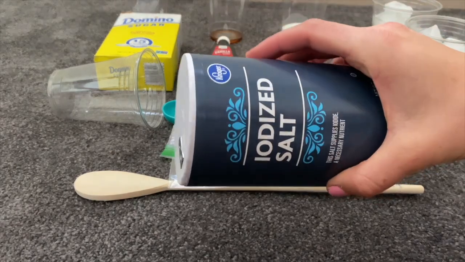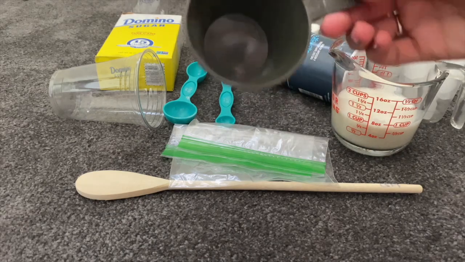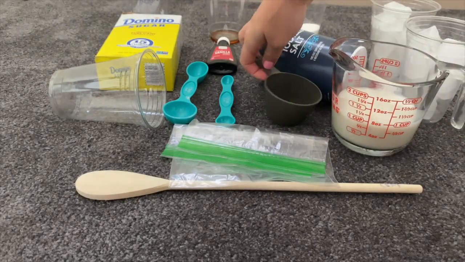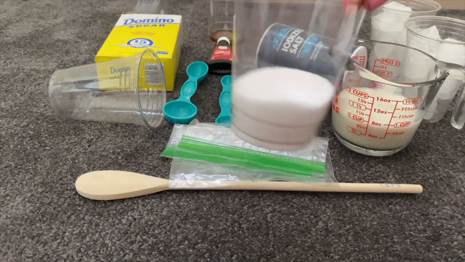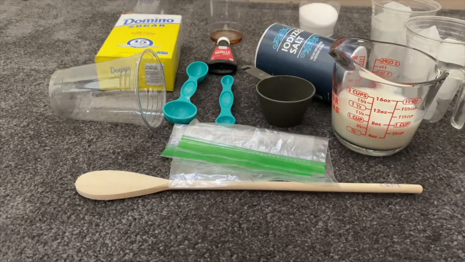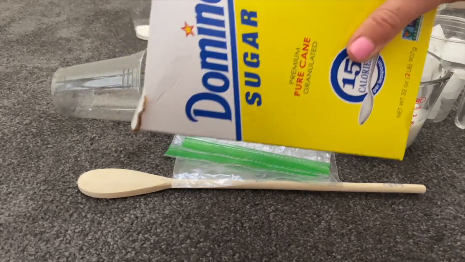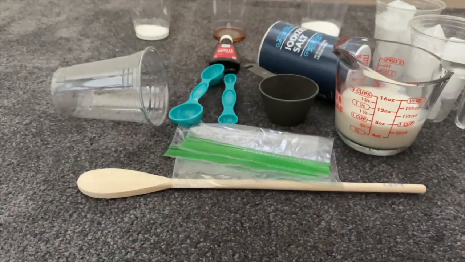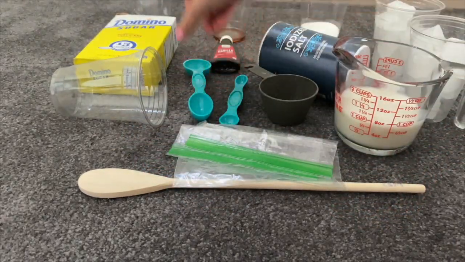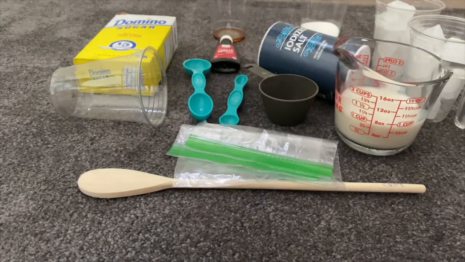The second thing we'll need is some iodized salt, and that's to aid in the freezing portion of this experiment. So you'll need about half a cup. I needed a plastic cup or Dixie cup and a measuring cup for this. Then you'll also need some sugar, and this particular experiment calls for 2 tablespoons of sugar. So you'll need a measuring spoon, and I used a plastic cup.